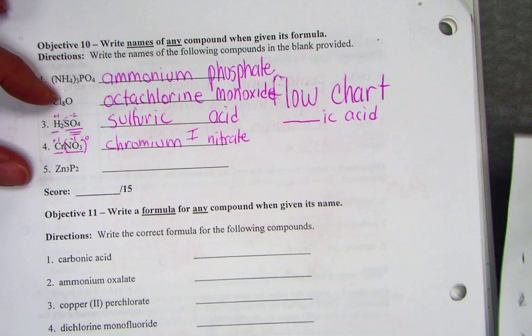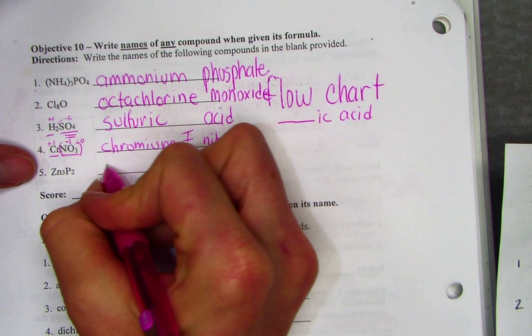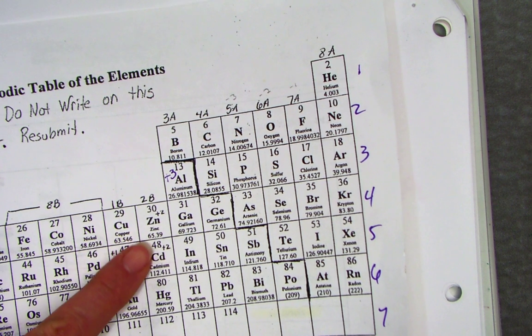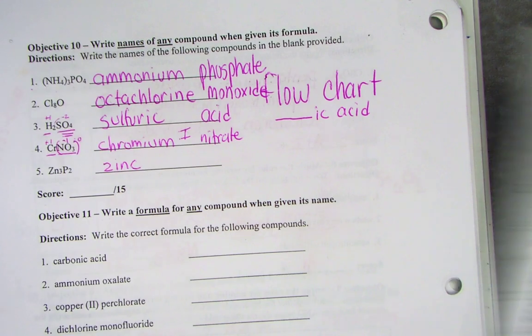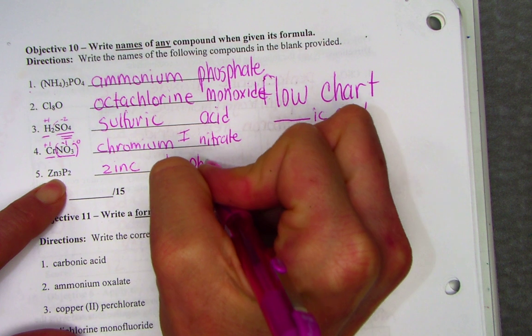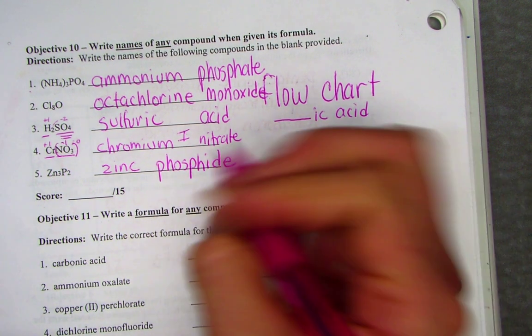A metal to a nonmetal is called binary ionic. We do not use prefixes. Zinc, although it lives in a short column, does not need a Roman numeral because we know its charge is always +2. We simply say zinc phosphide. Zinc phosphide, a binary ionic compound.